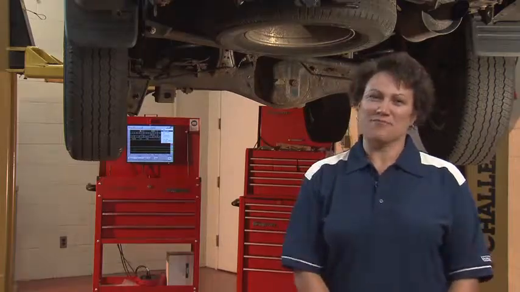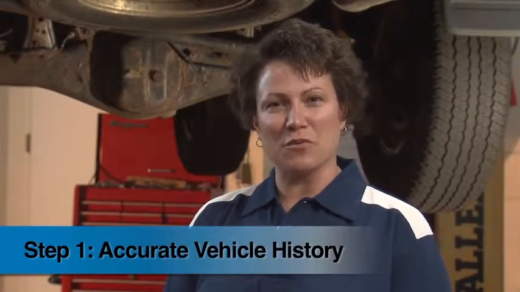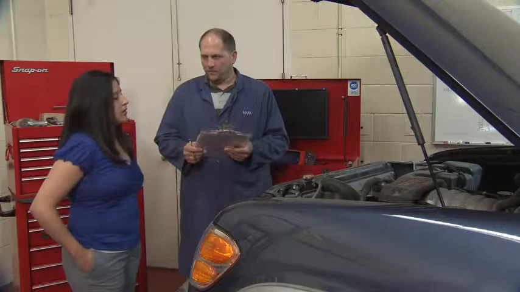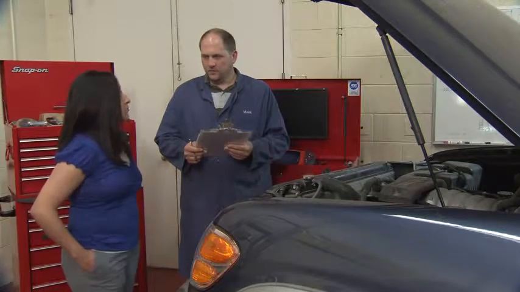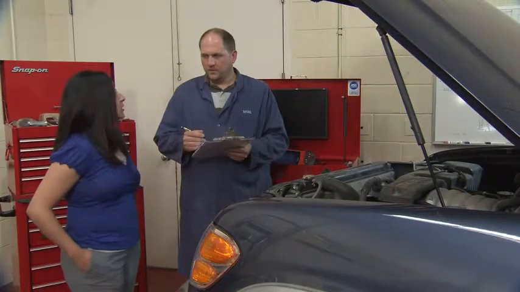So let's get started. Step number 1 is to obtain an accurate vehicle history from the vehicle owner. Is this the first converter failure? What other service issues has the owner encountered in recent years? How is the vehicle used? The answers to these questions can provide important clues to the root cause of an emissions problem.